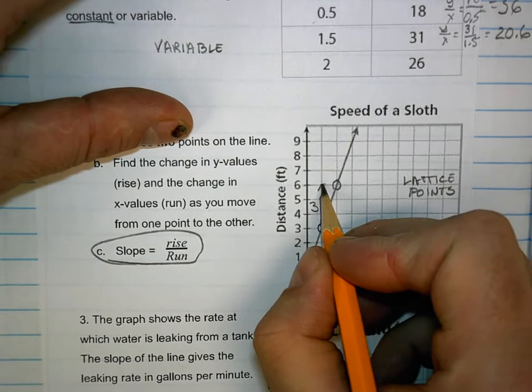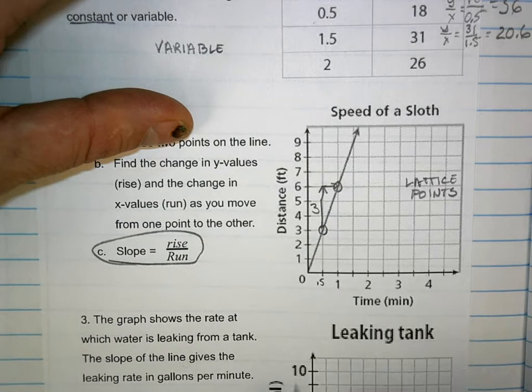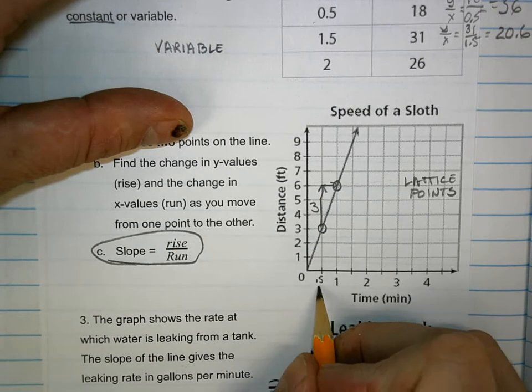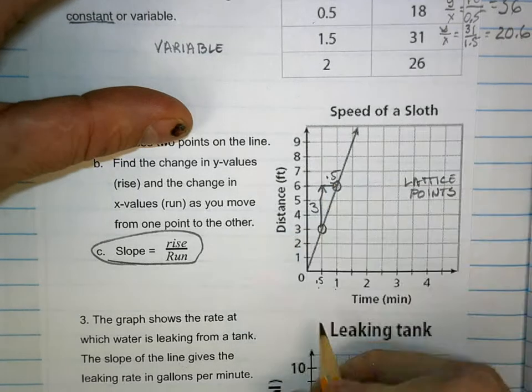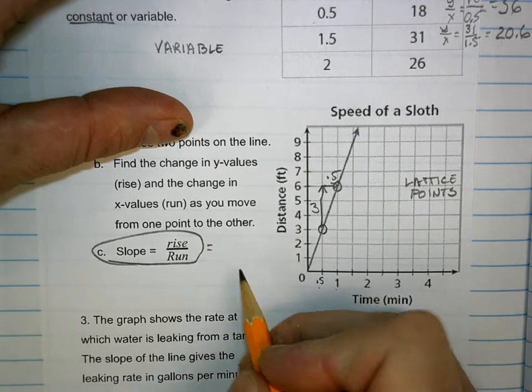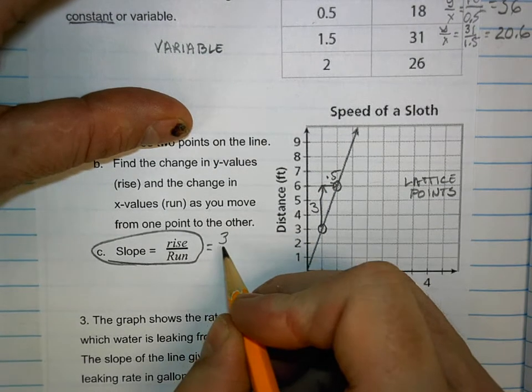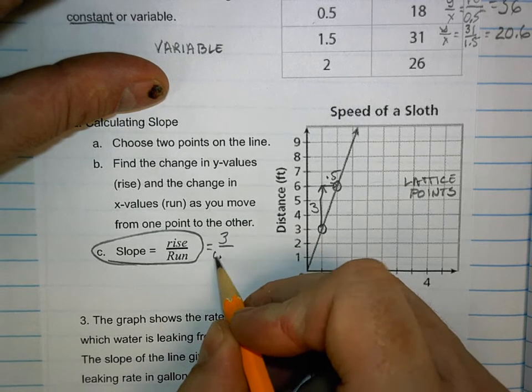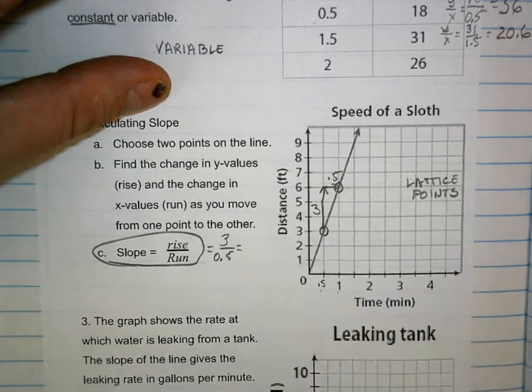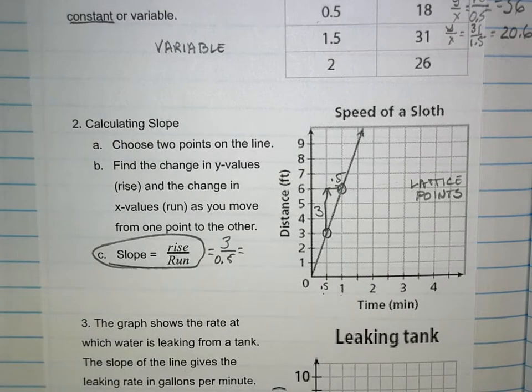Then I run. Well, how far did I run? 1? No, look at this graph. It goes from 0.5 to 1. So the run is 0.5. Now I'm going to write rise over run. The rise was 3, and the run was 0.5. So what's 3 over 0.5?